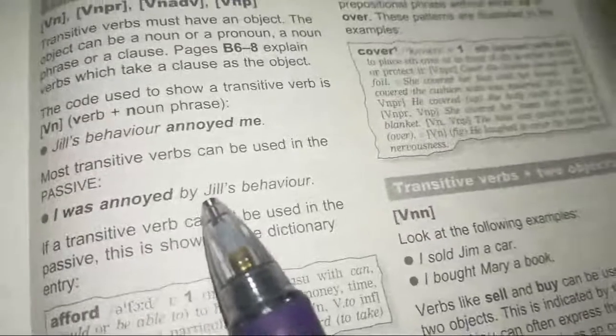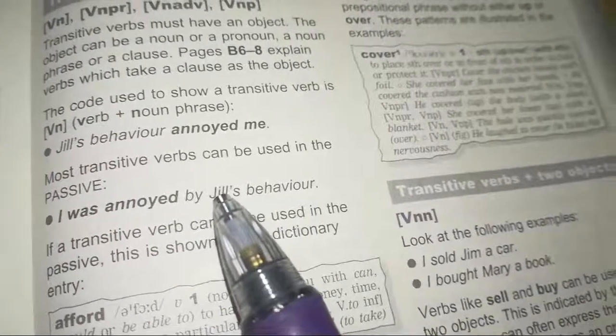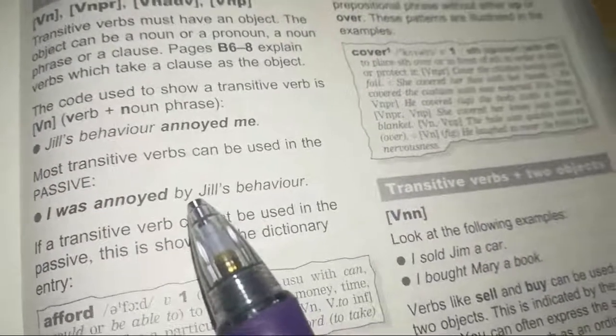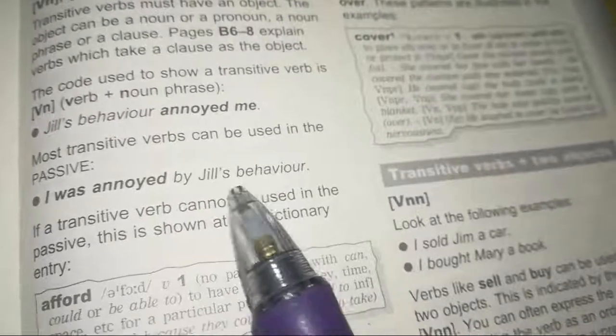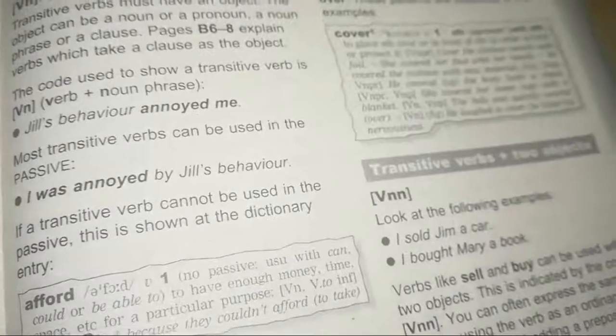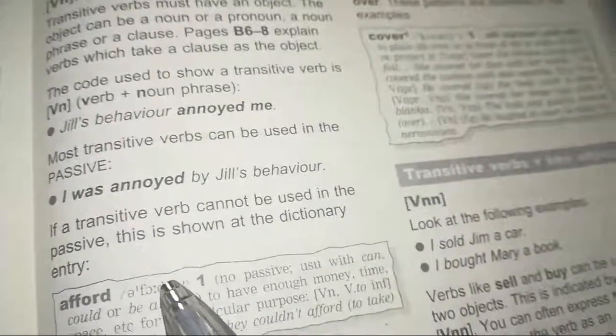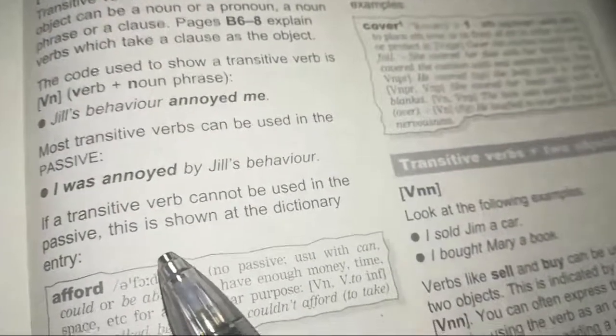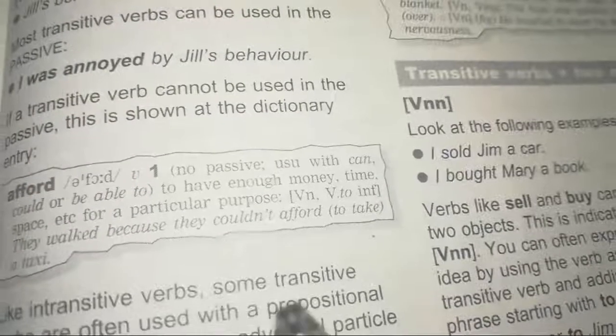Most transitive verbs can be used in the passive. I was annoyed by Jill's behavior. If a transitive verb cannot be used in the passive, this is shown at the dictionary entry. Afford: no passive.